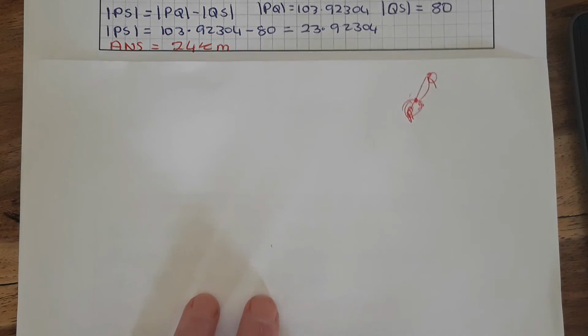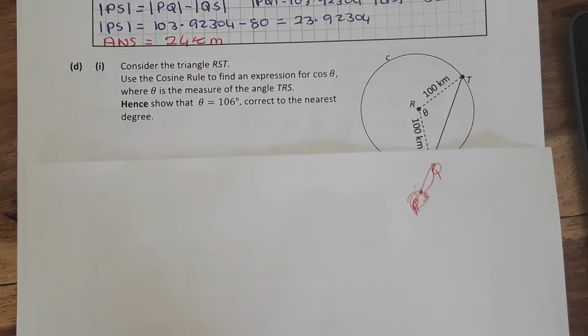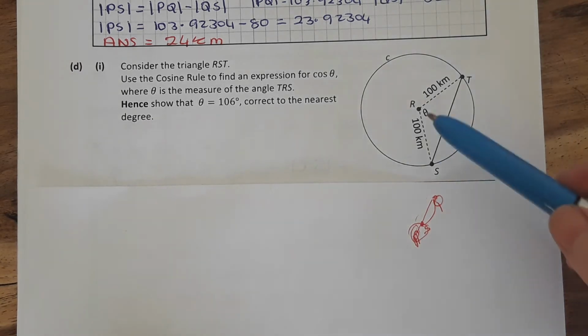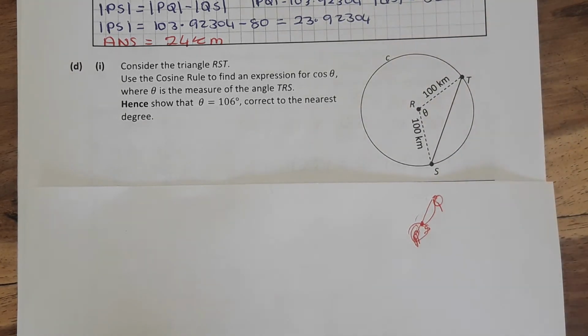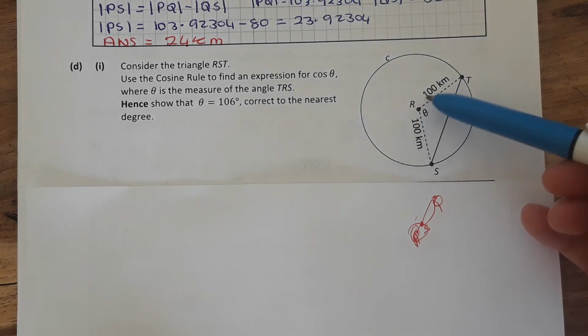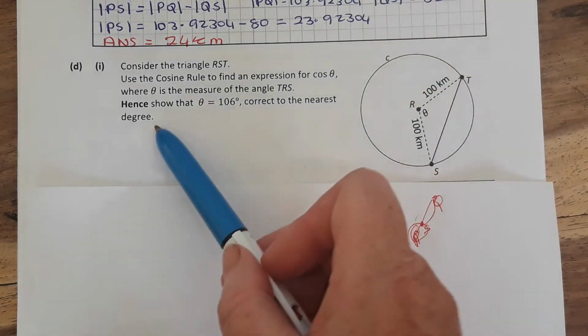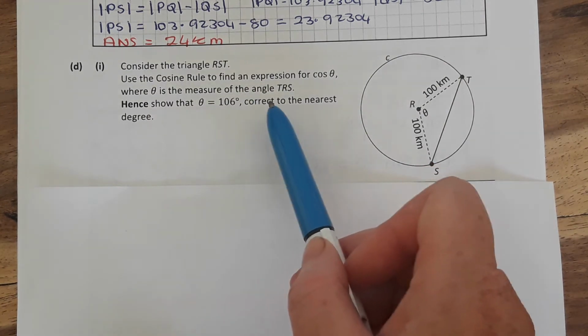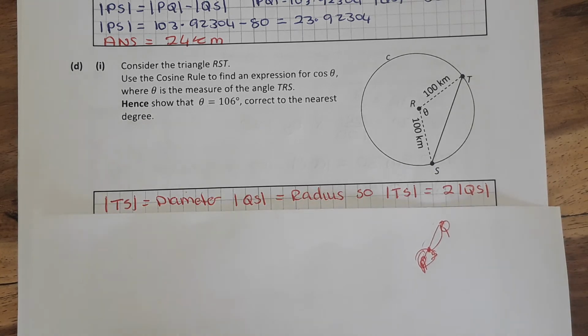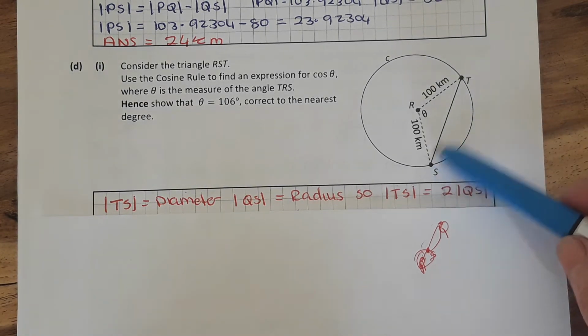Okay, so next we have: consider the triangle RST. Use the cosine rule to find an expression for cos of theta, where theta is the measure of the angle TRS. Hence, show that theta is 106 correct to the nearest degree. Hence, show that means that you should get 106 when you correct it to the nearest degree as your answer. So first of all, TS is the diameter.